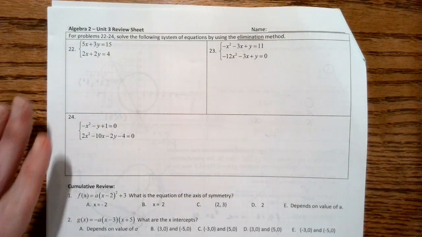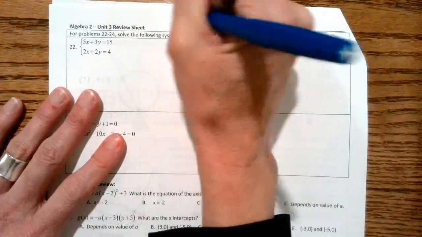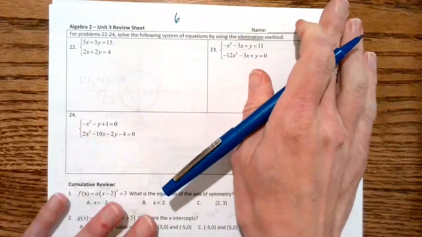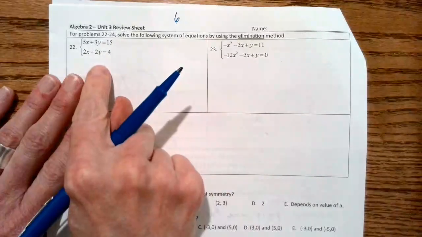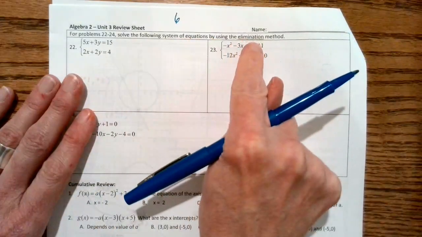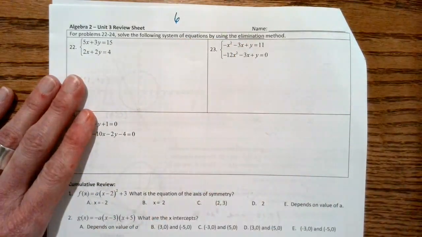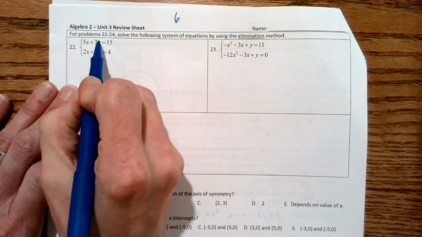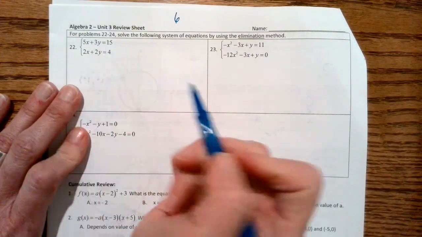All right, here we go, page 6. Last page before your test. Here's my two systems, and they say use the elimination method, which means I need to line up my x's and my y's, my equal signs and my constants.